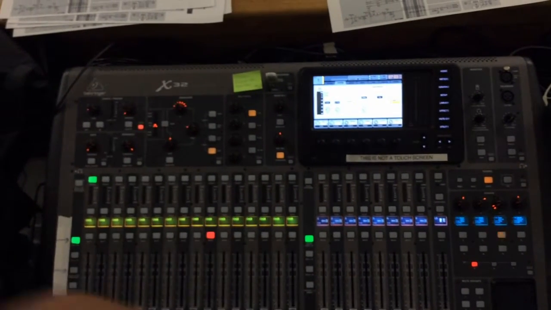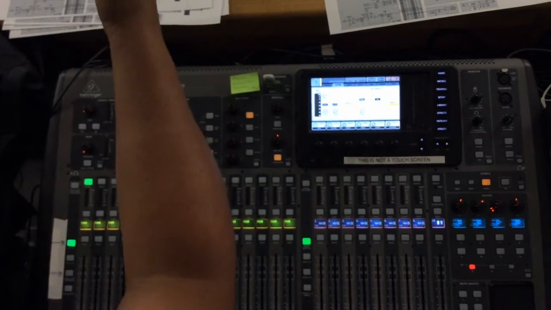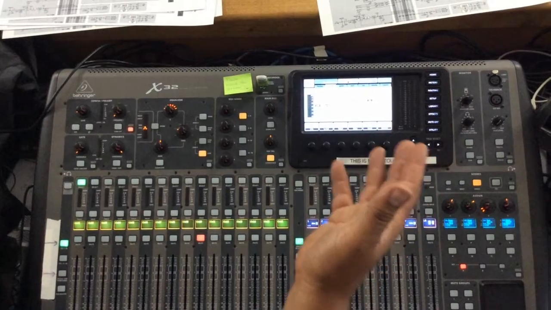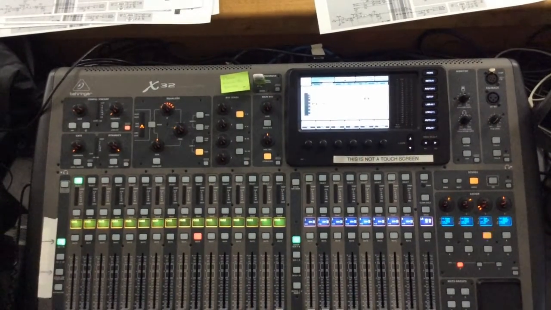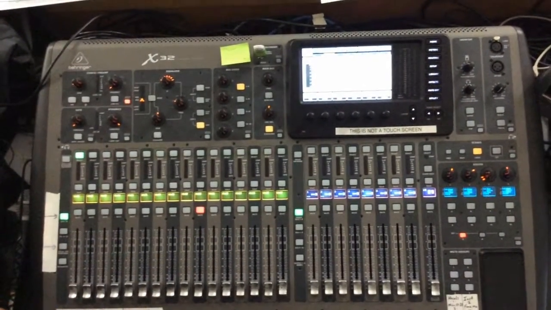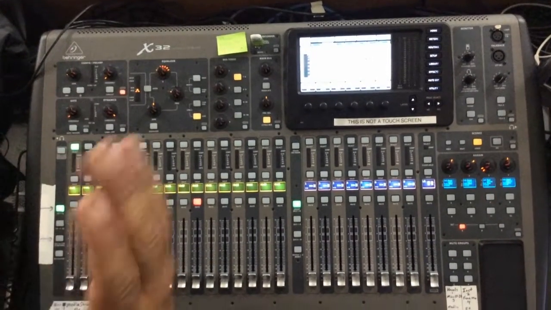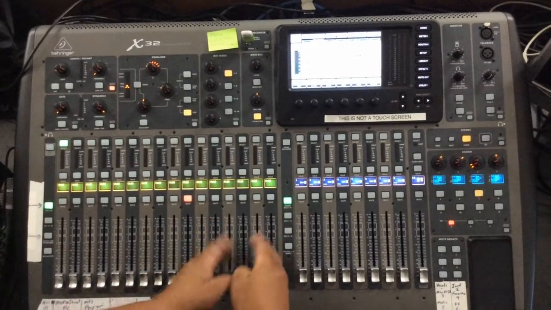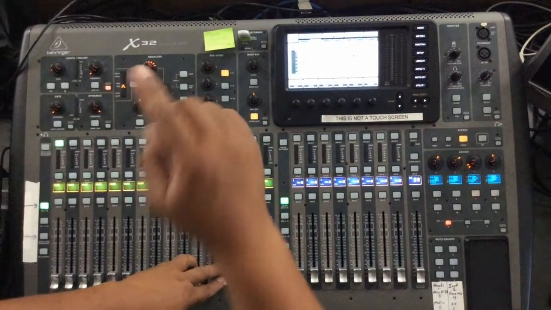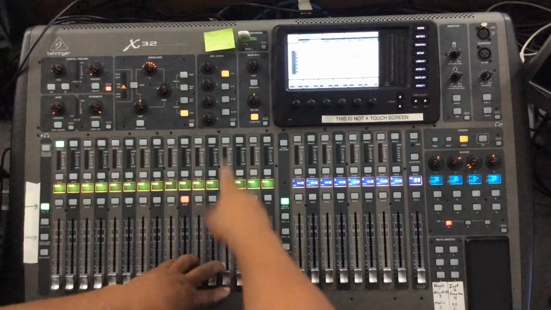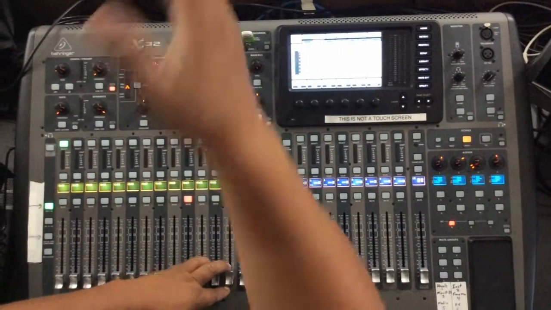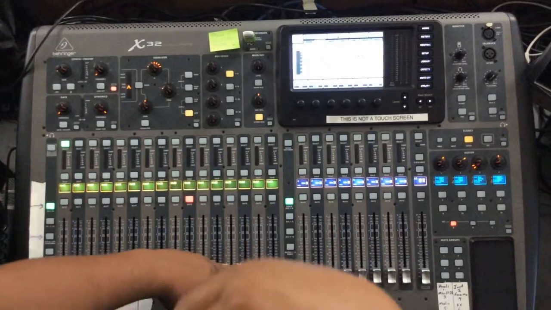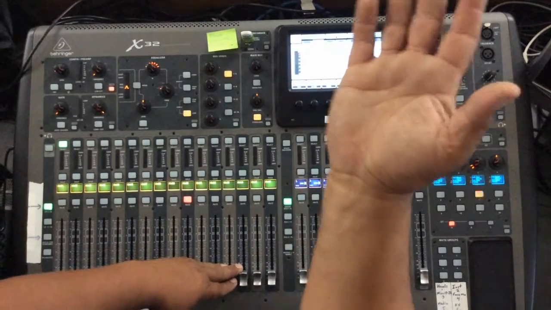So let's say your microphone is plugged into, I believe, something like 9. But you don't like number 9, and you have this event where you're only going to use 4 microphones, and you want them right here. So you can say, well, channel 13 will be listening to input number 9. Channel 14 will be listening to input number 10.